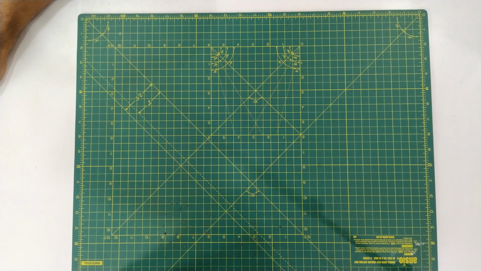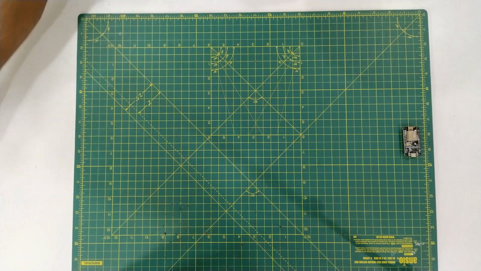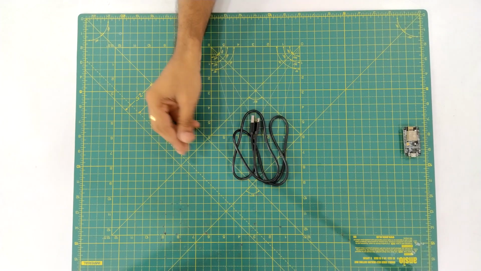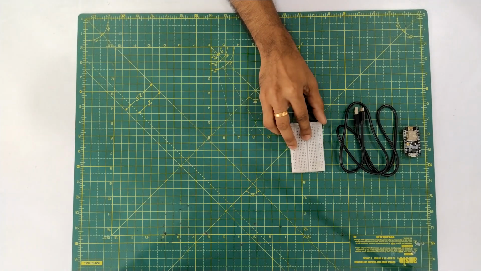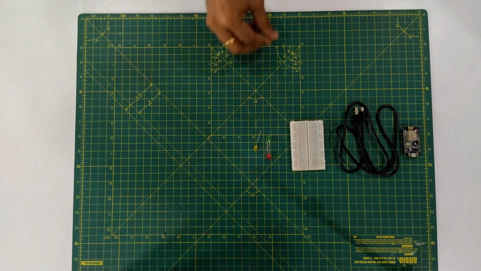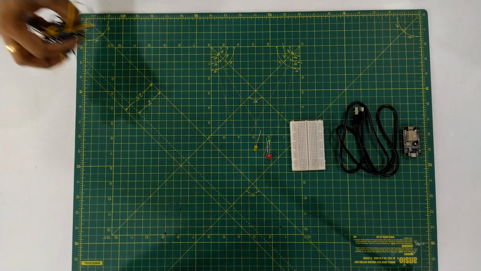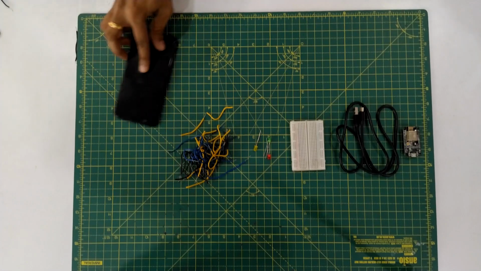To build one like you saw in the video, we need a NodeMCU, a cable to connect it with the computer, of course a breadboard, and 3 LEDs and a few wires and a smartphone.